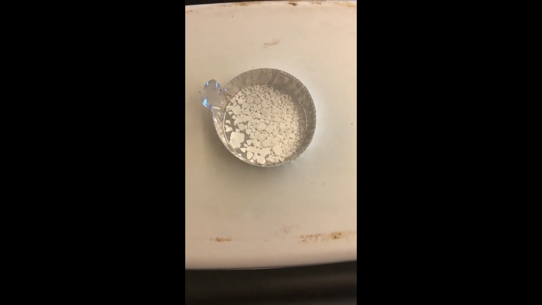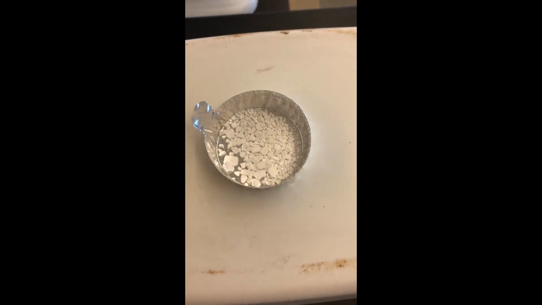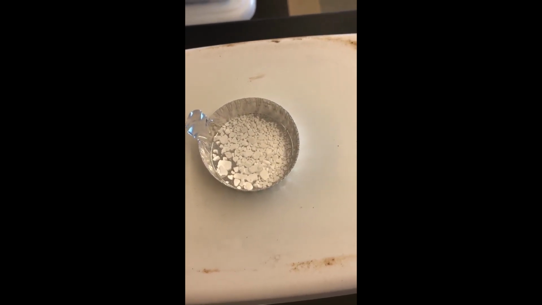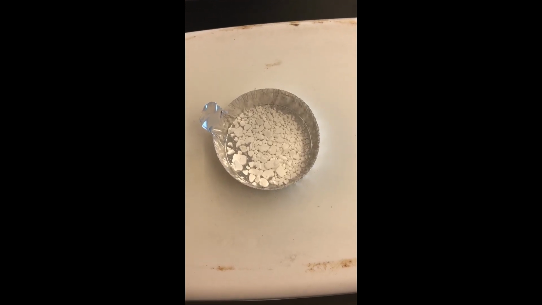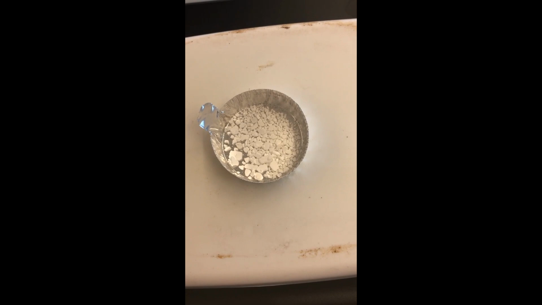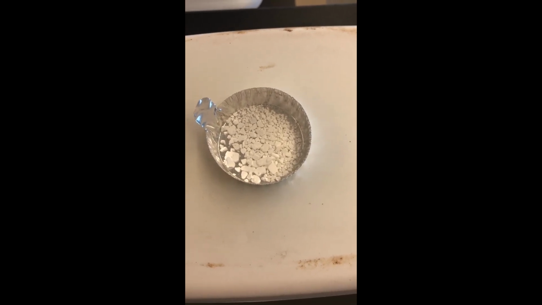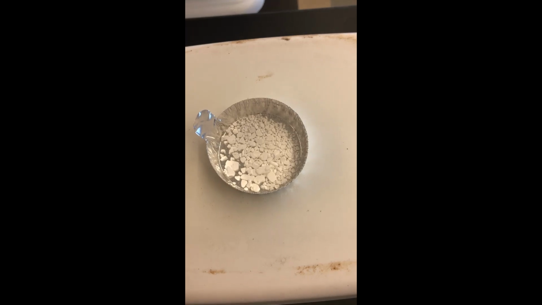You might be able to hear it sizzling a little bit. It's doing some little popping stuff. It is not melting though. And it definitely smells like something's burning.